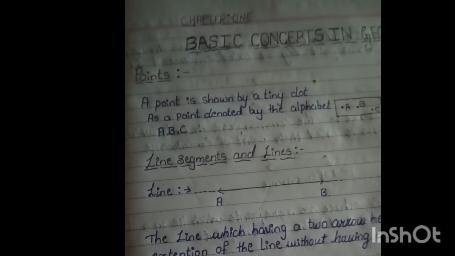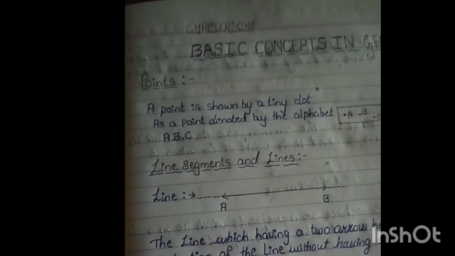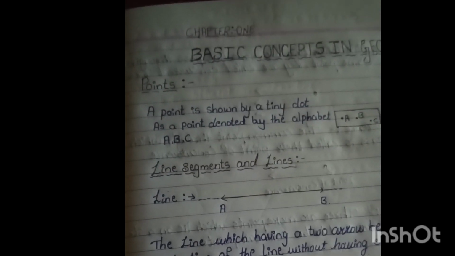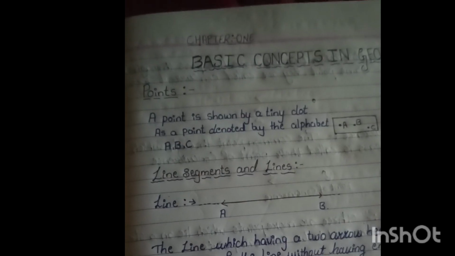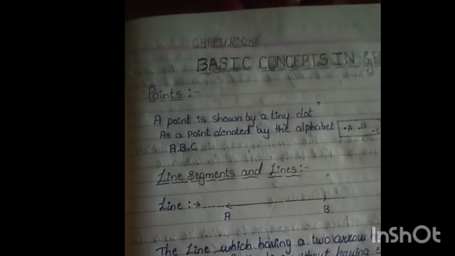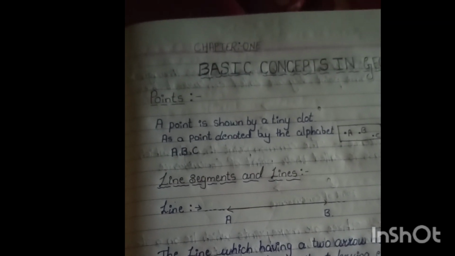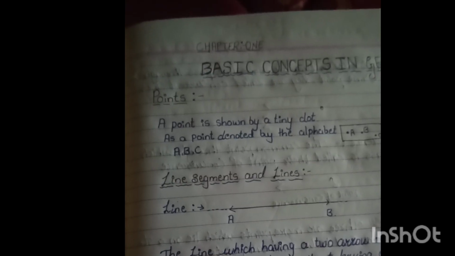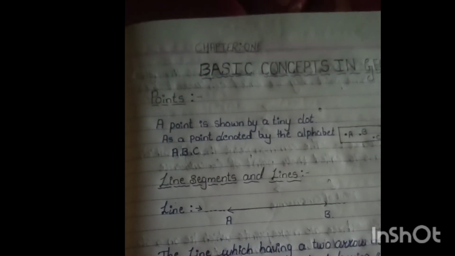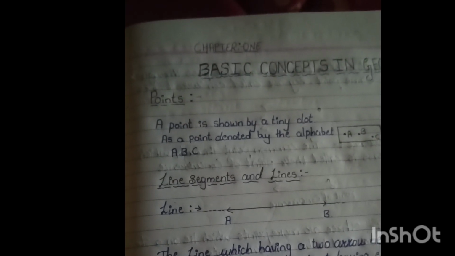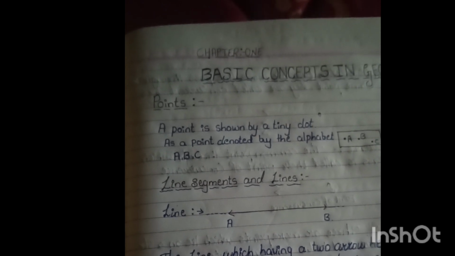Then we are here to study the line segment. What is a line segment? A line segment is nothing but a line which has two end points, which we see here, point A and point B. If these points are there, this is called a line segment. If there are no two end points, we call it a line.